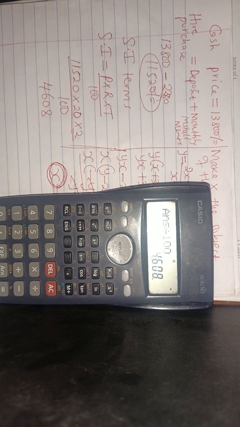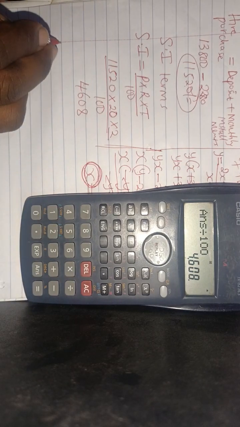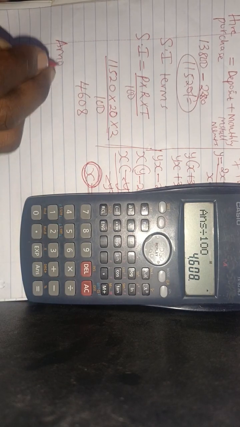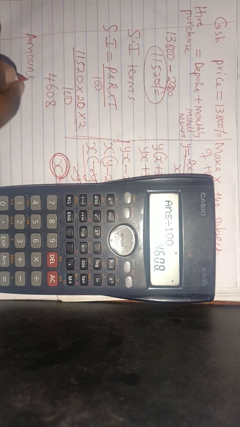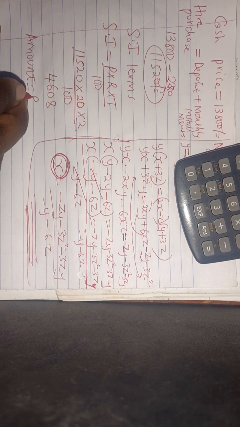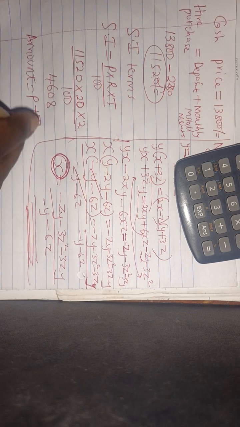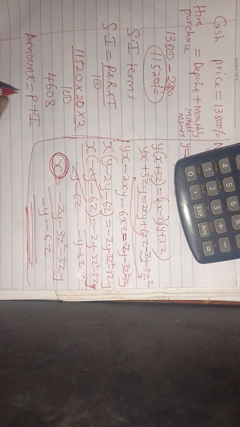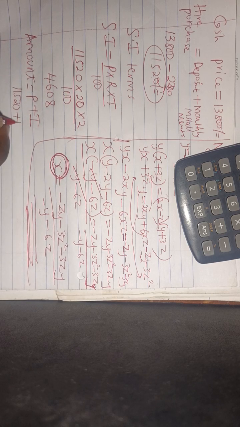Now let's get the total amount of money to be paid back after those 24 months. The amount to be paid back will be the principal, whatever was to be cleared, which is 11,520, plus the interest earned on simple interest terms, which is 4,608.